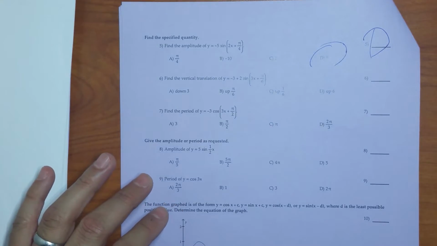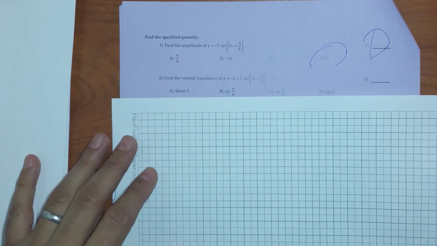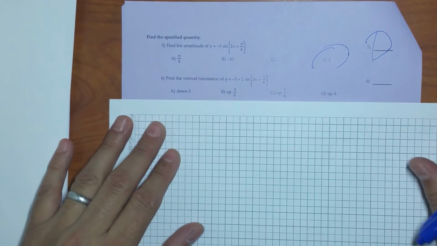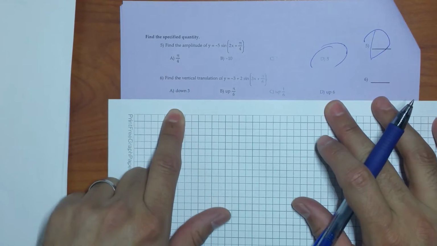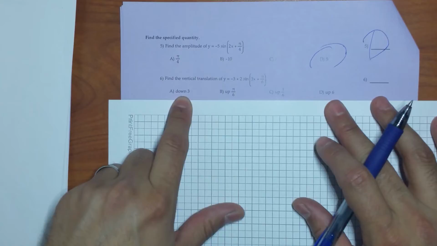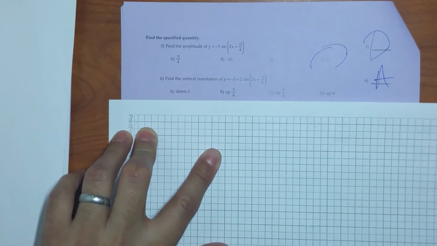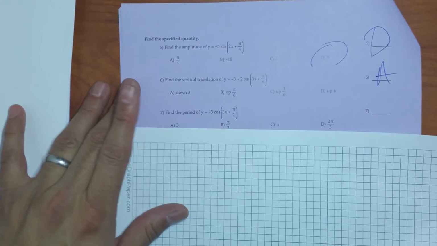Vertical translation. So vertical translation refers to the, say, V shift. V shift. So what is my V shift here? Negative 3. So that is down 3. Down 3, so that's A. So that's the vertical.